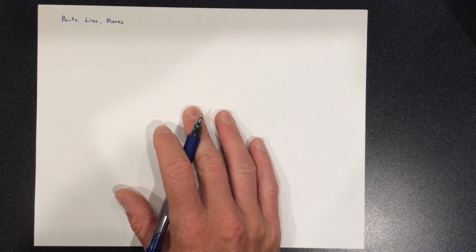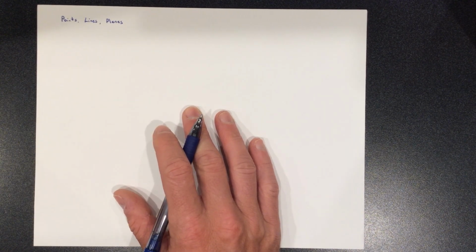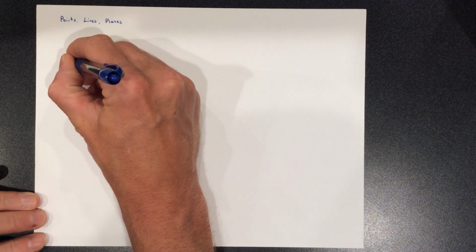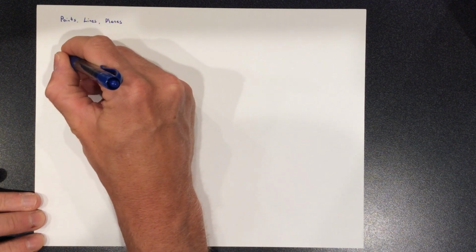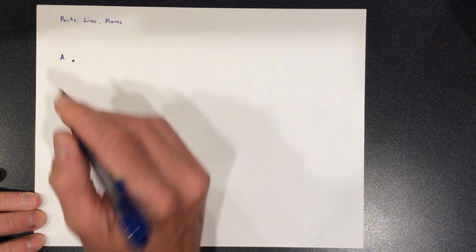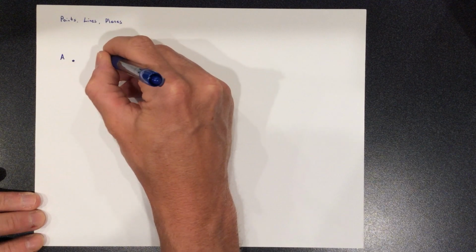Okay, let's talk about points, lines, and planes. And let's just start defining these things. So a point literally is just a dot. Usually we use a capital letter. So this would be like point A. And it really just is a location in space.